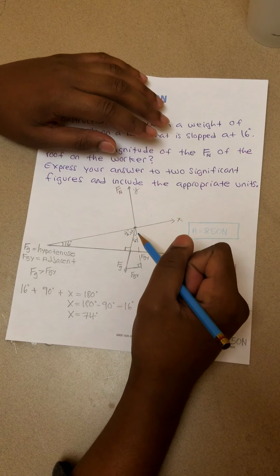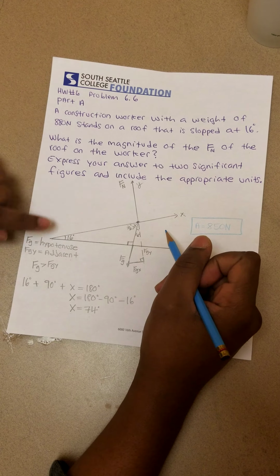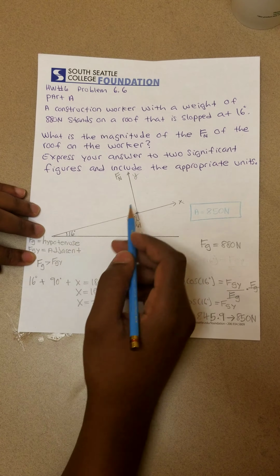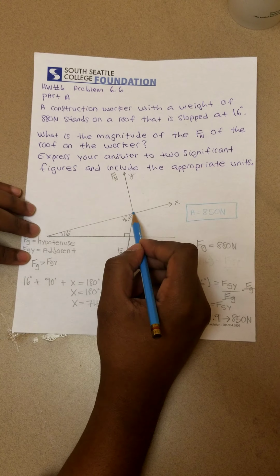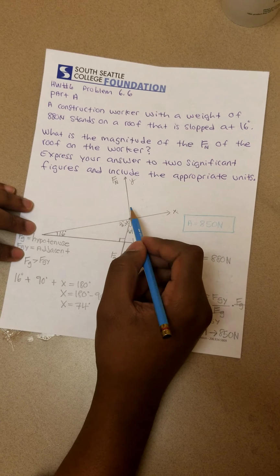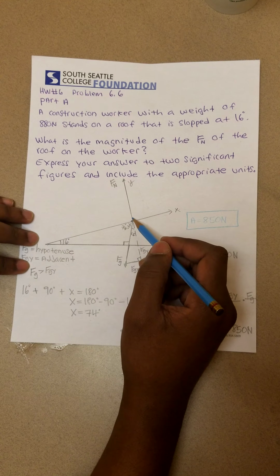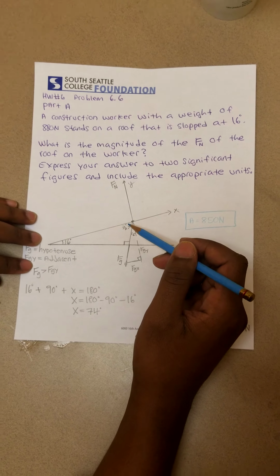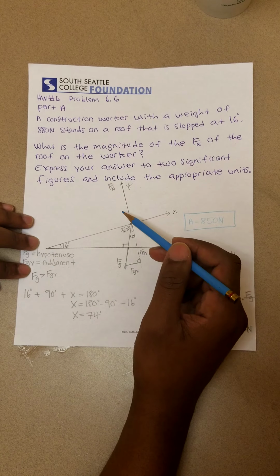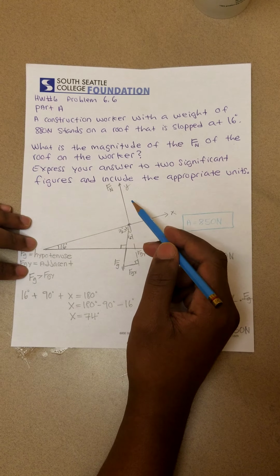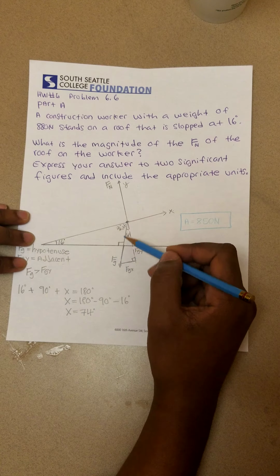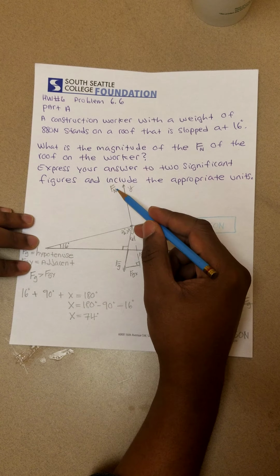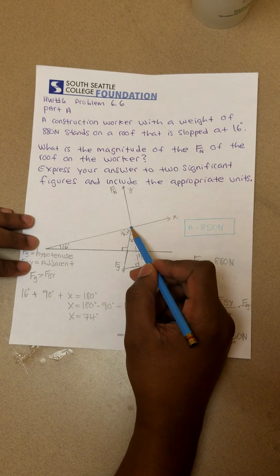So the way I approach this particular question is I first drew a diagram of the given question, and as you can see, this is the 16-degree slope, and this particular point where the dot is where the man is, the construction worker. And we know that there are forces being exerted on the man because the man is at a standstill. We know that the gravitational force and the normal force are balanced and that the net force equals 0. So here we have the gravitational force pointing downwards, and upwards we have the normal force, which is perpendicular to the surface here.